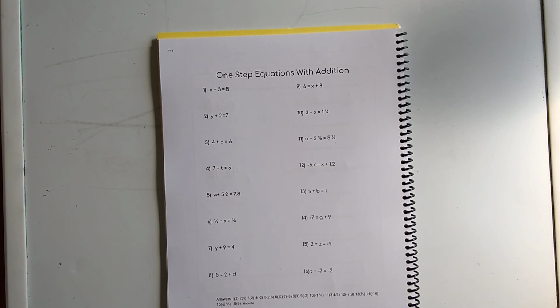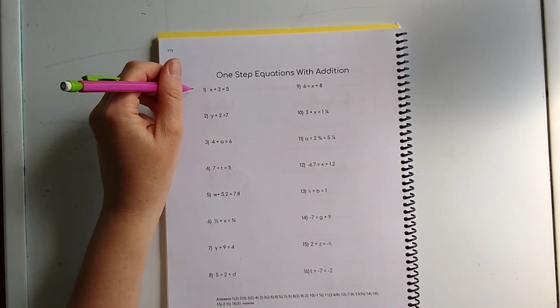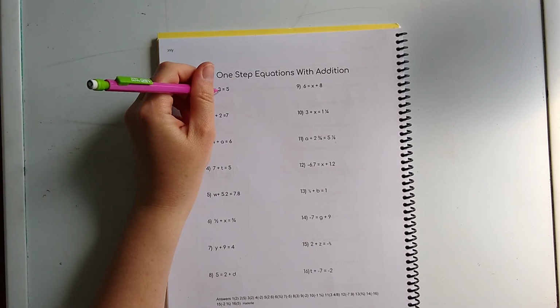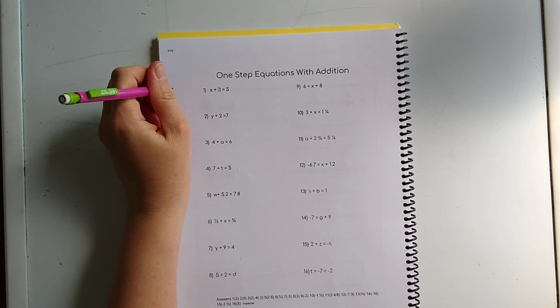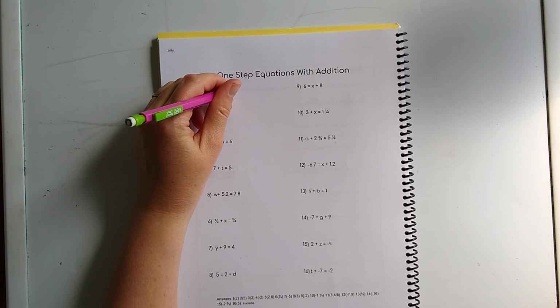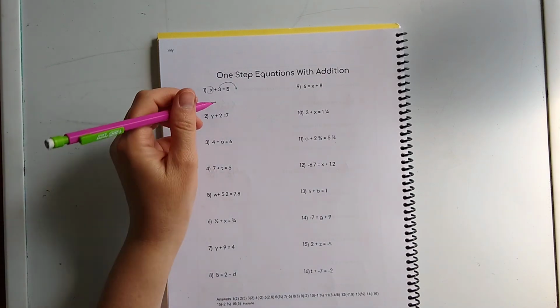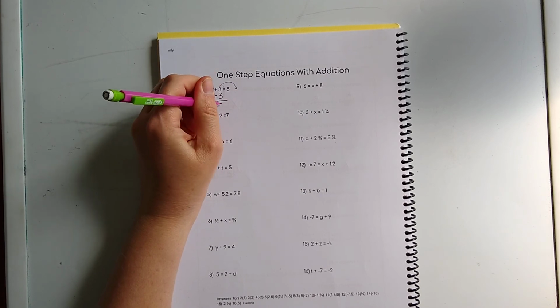Probably not going to throw that in this video, but if you've been in my other classes, we have worked some of those before. All right, so let's just look at number 1 quick. X plus 3 equals 5. Working those one-step equations, I need to get all the letters to one side and all the numbers to the other side. So I'm going to subtract 3 because I want this to go to 0.